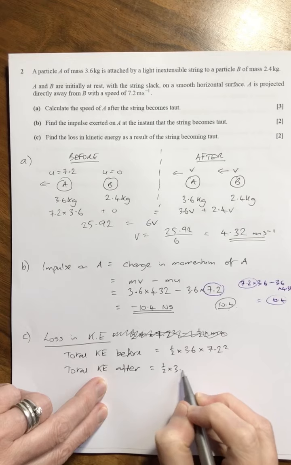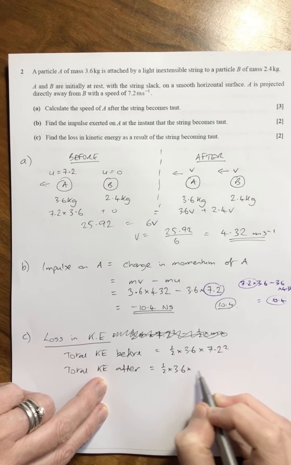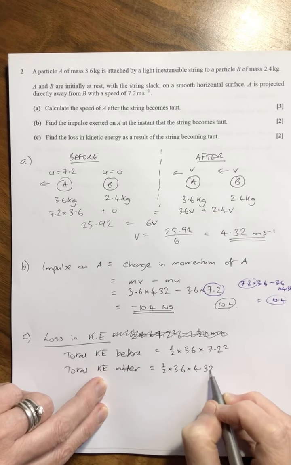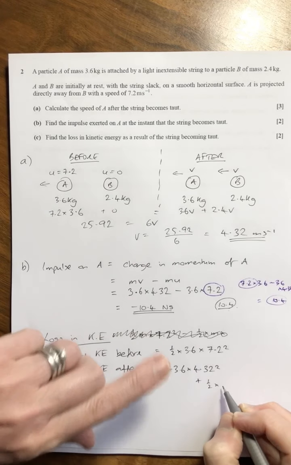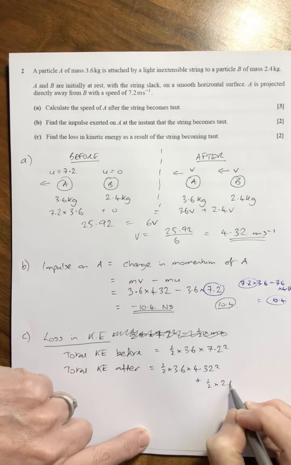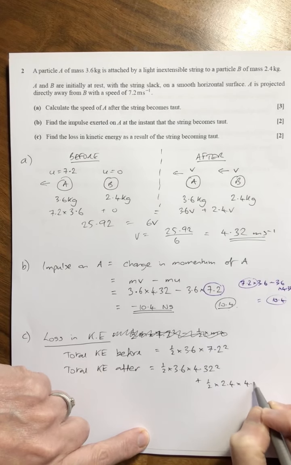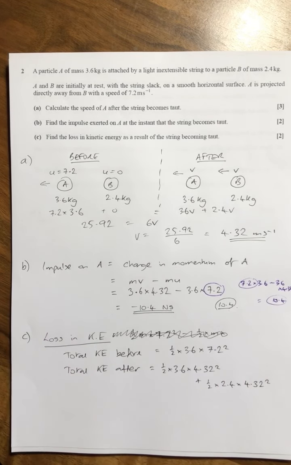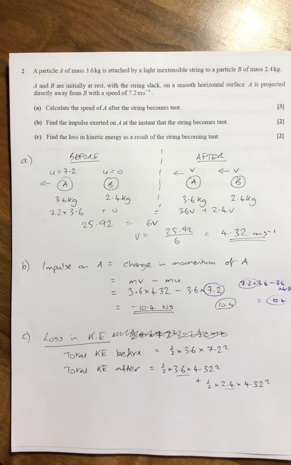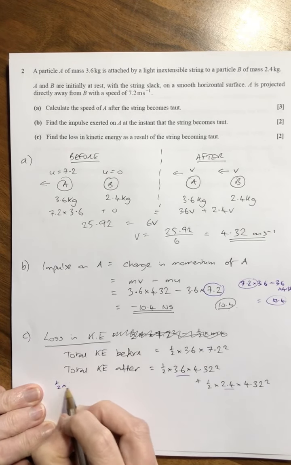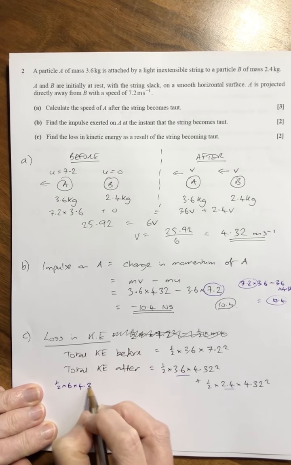So we have got a half mv squared for A, but then we've also got a half m, so the mass of B is 2.4. That has the same velocity. You could, of course, combine that. You could just have it as an overall half times 6 times 4.32.